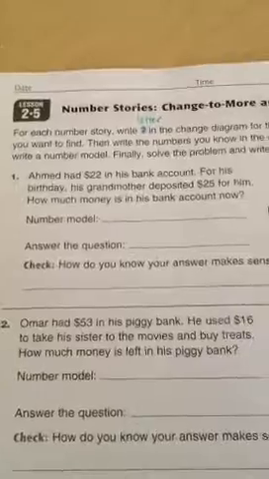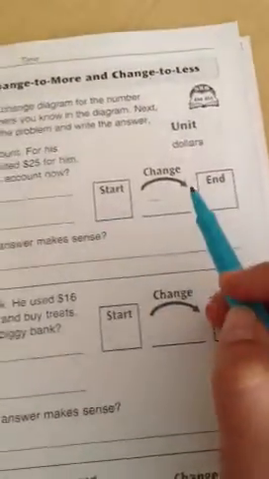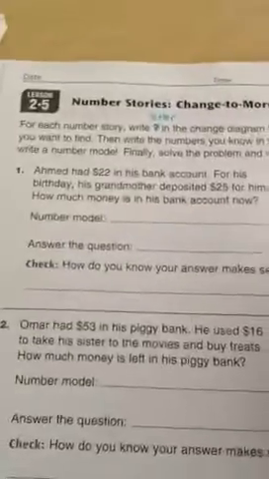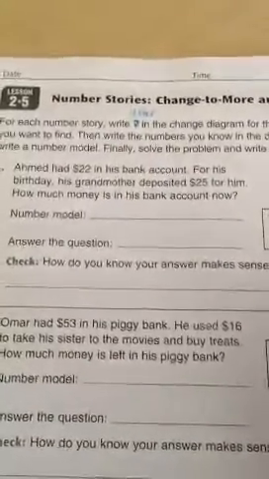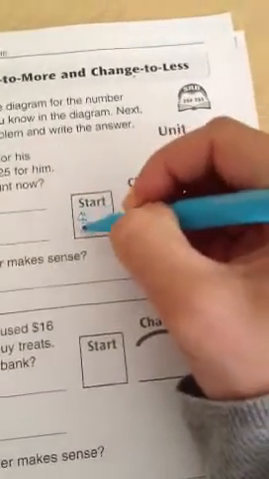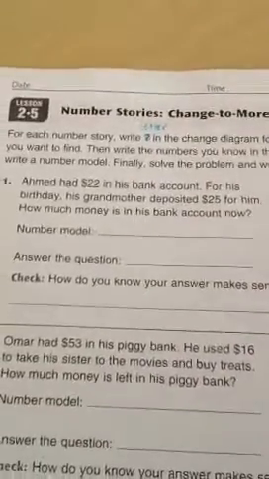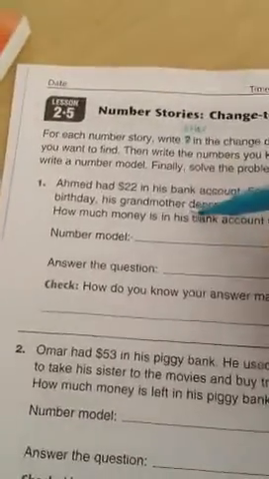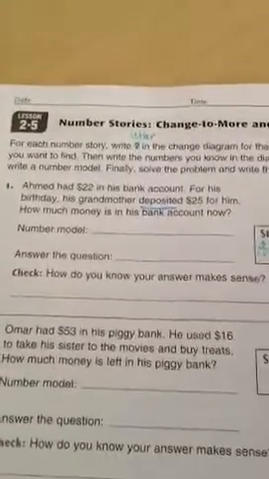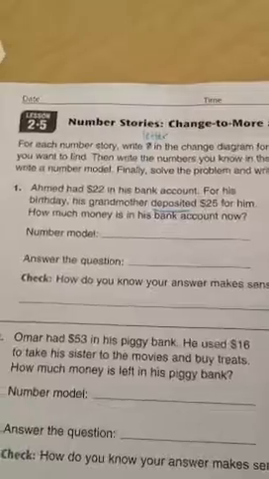So we start by reading the problem, which we did, and seeing what we could fill into the grid. Do we know how much Ahmed started with? Well, we do. He had $22 in his bank account. So in the start, I'm going to write $22. The next piece of information that the problem gives us is that his grandmother deposited $25 for him. How much money is in his bank account now?